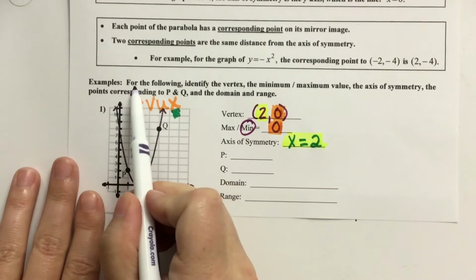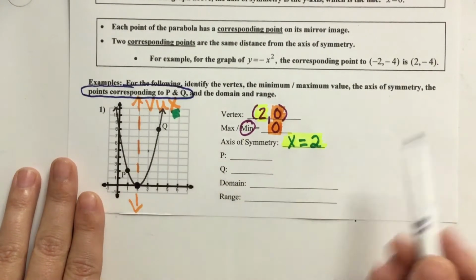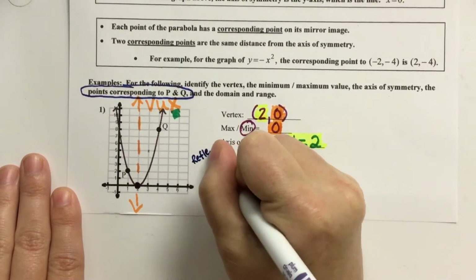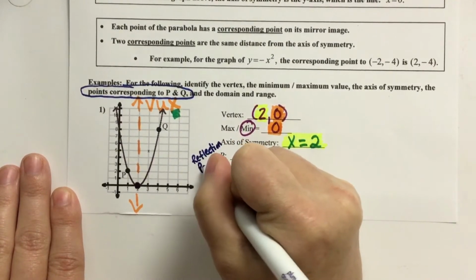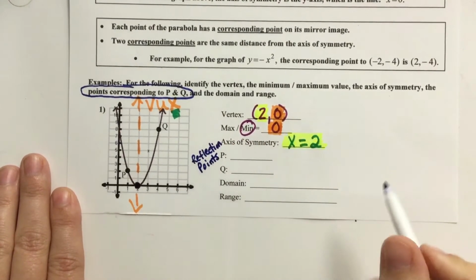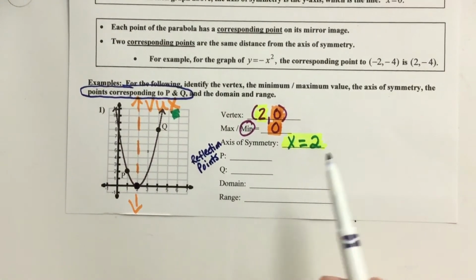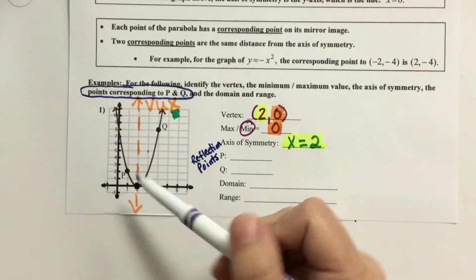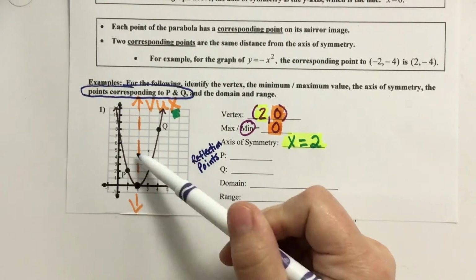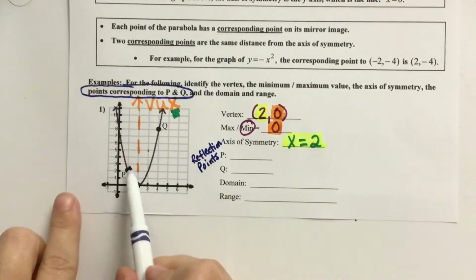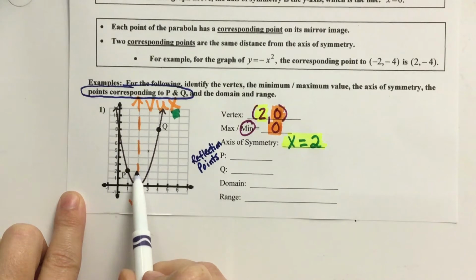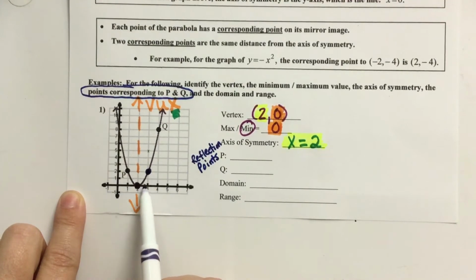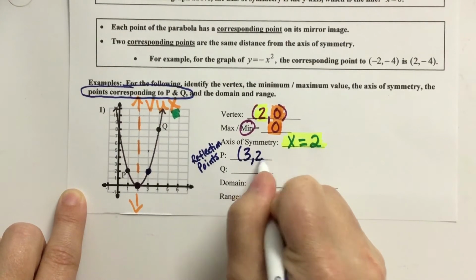We're trying to find the points that are corresponding to P and Q. They're also called their reflection points. So I'm just going to write that here. Reflection points. So I don't actually want to know where P is. I want to know where does P land if you flip P over this axis of symmetry. And I'd have to go right one to hop on the axis and right one to flip it. And this is where P would land, which is right 3 up 2, so it's the point 3, 2.